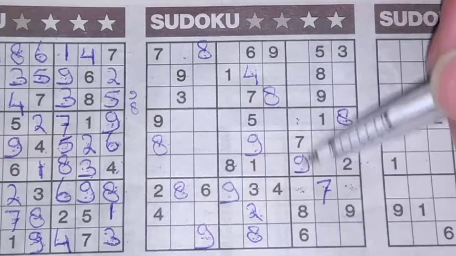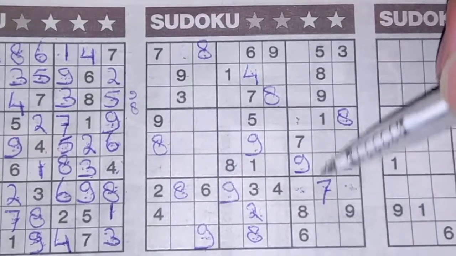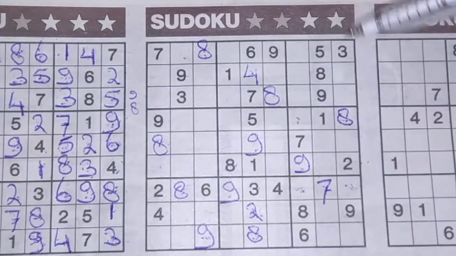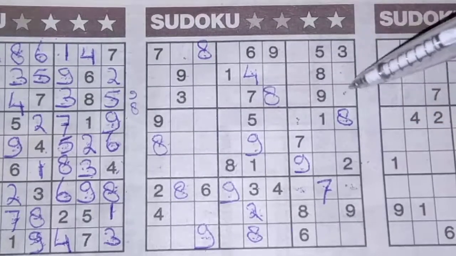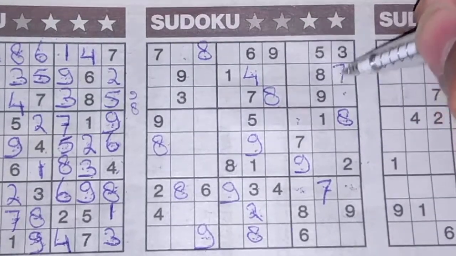We have a 7 in this column, a 7 in the column next, so in the last column, the only 2 places for the 7 should be here or there, but I see here 7. No 7 there, 7 should be here.